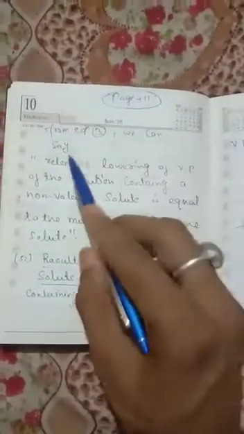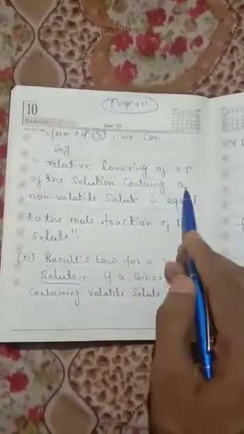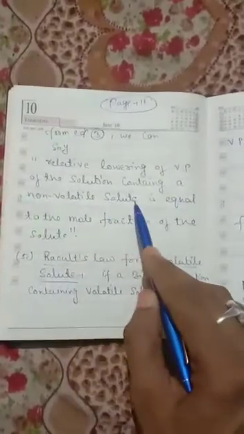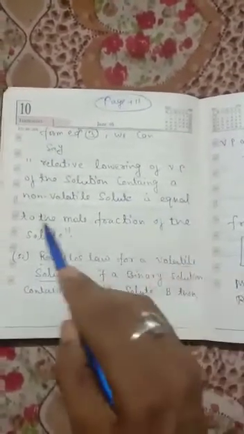Okay, students. So this is your other statement: relative lowering of vapor pressure of the solution containing a non-volatile solute, as I told you earlier, is equal to the mole fraction of the solute. You can see here Xi B. Look here, Xi B is the mole fraction of the solute.